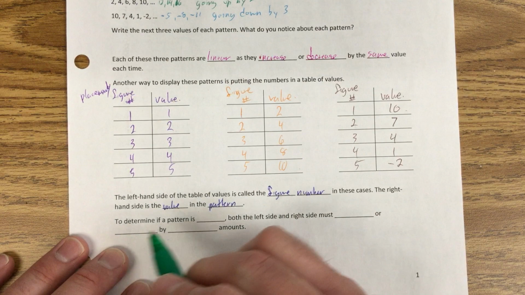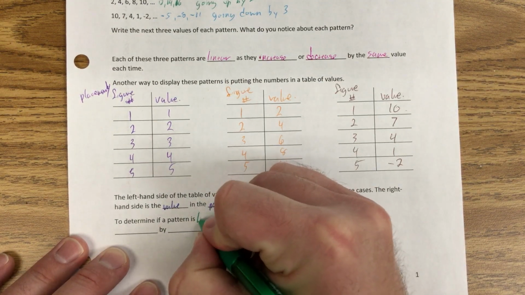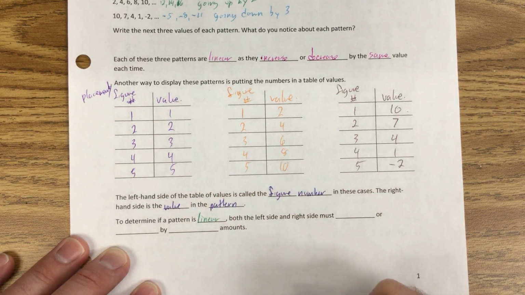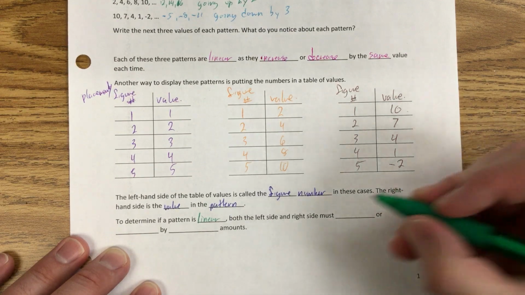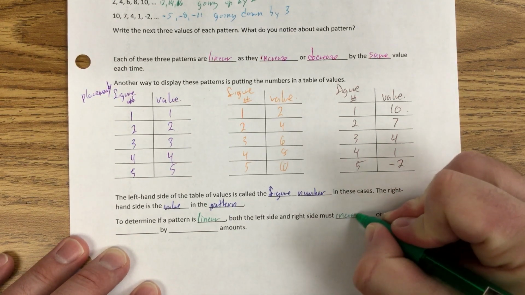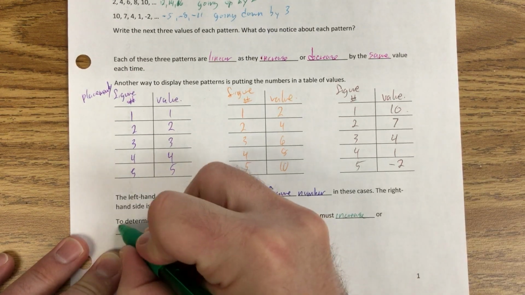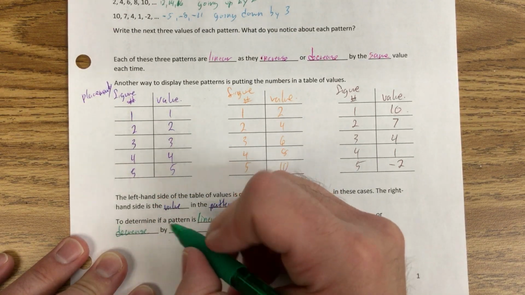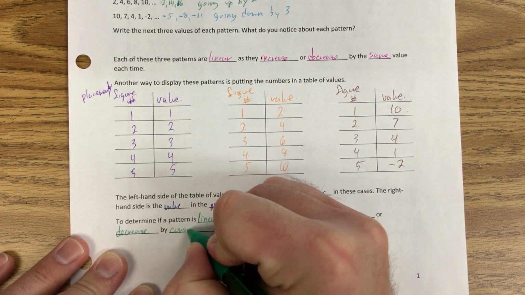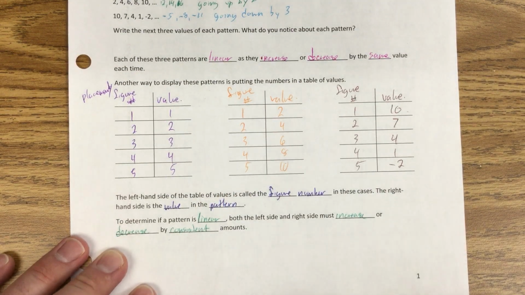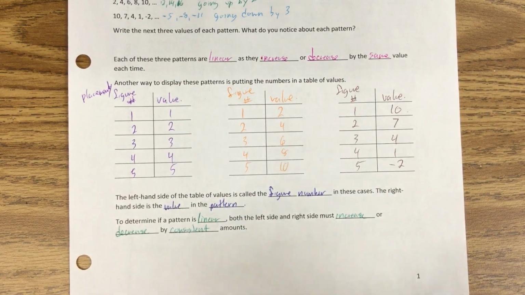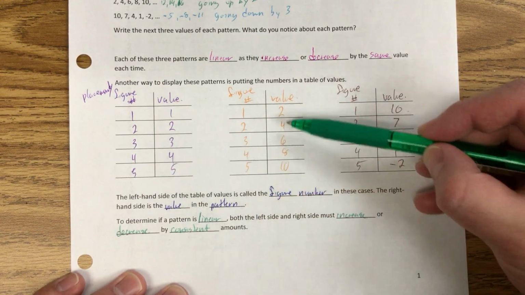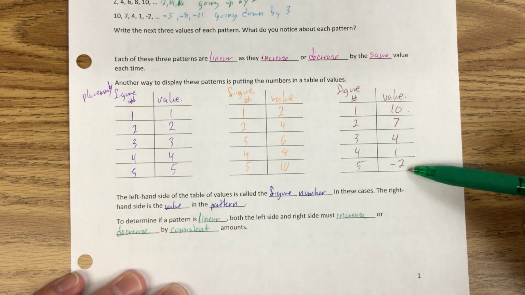Now, like I said, to determine if a pattern is linear, both the left and right sides must increase or decrease by consistent amounts. Now, they've got to increase or decrease by consistent amounts. We would consider this is going up by 1, up by 2, and these are going down by 3, right?